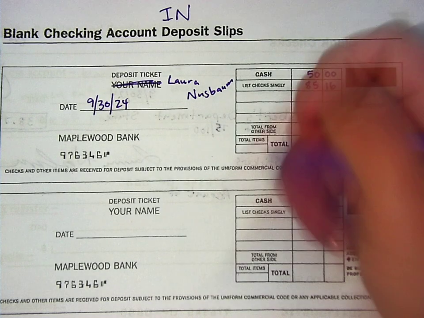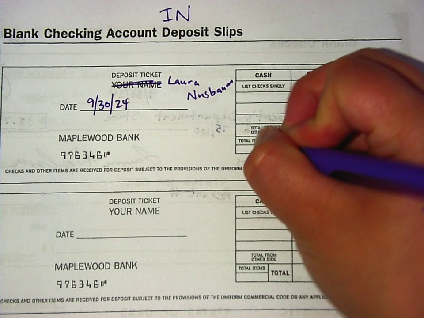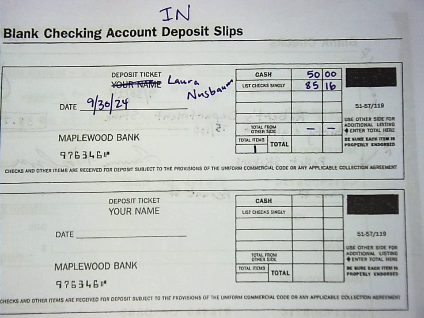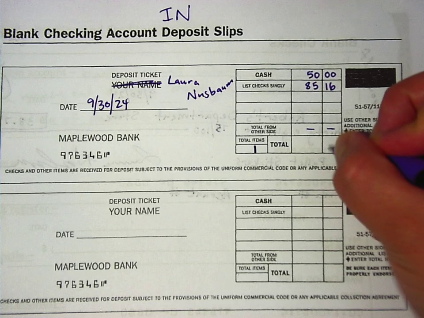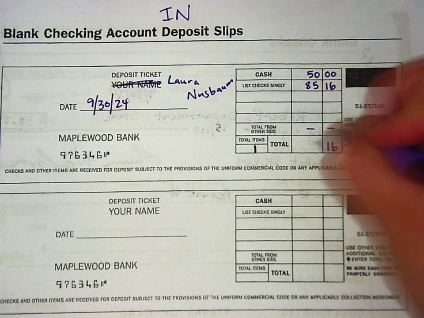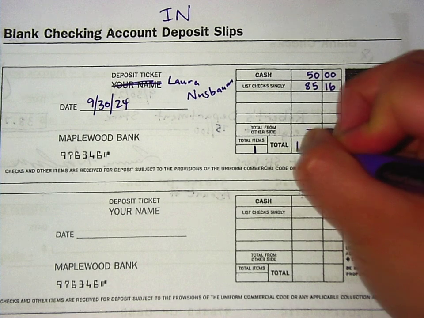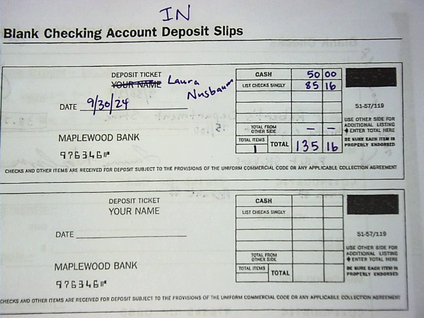Total items. For that, you're going to want to say that's one. You've got one check that you're turning in. The money doesn't count as an item. And then you finally write your total. So I've got, what, 16 cents? I got 135.16.